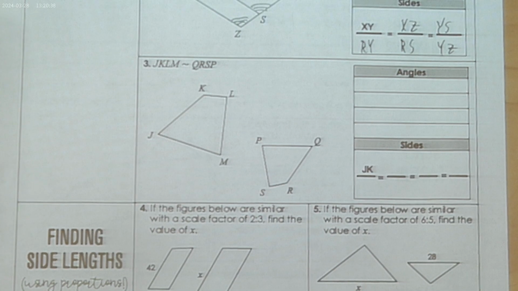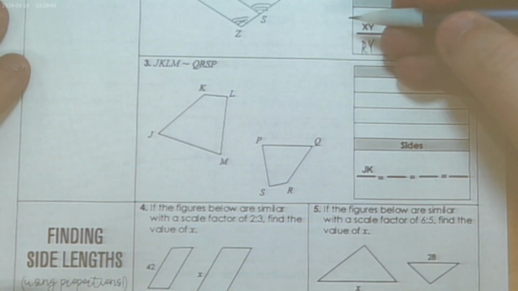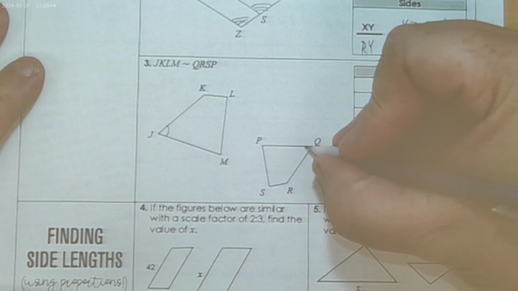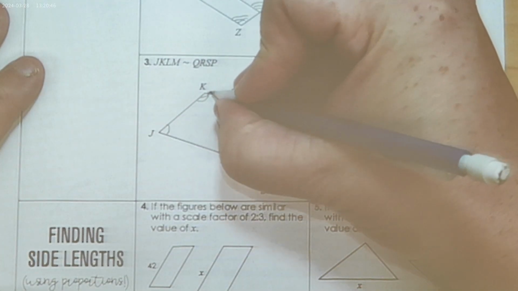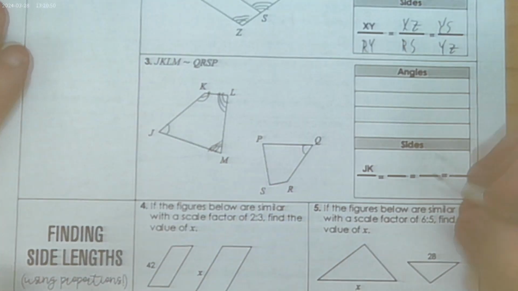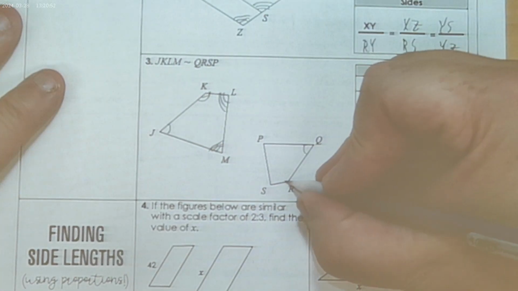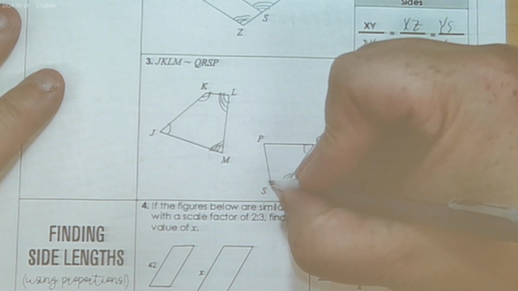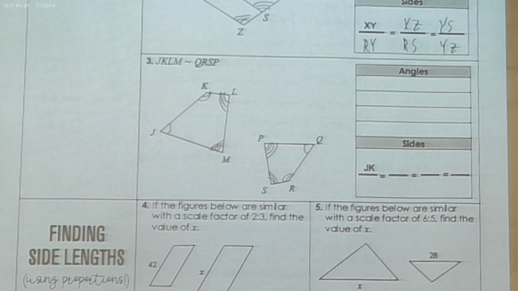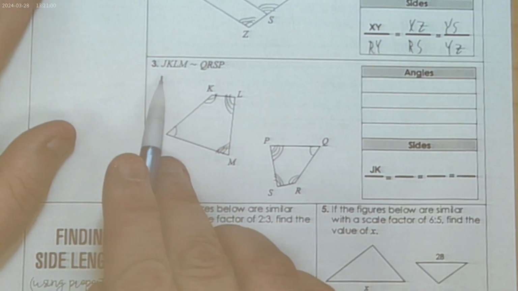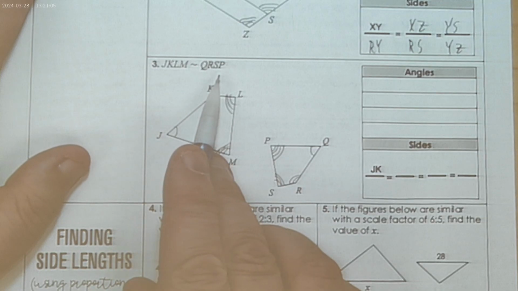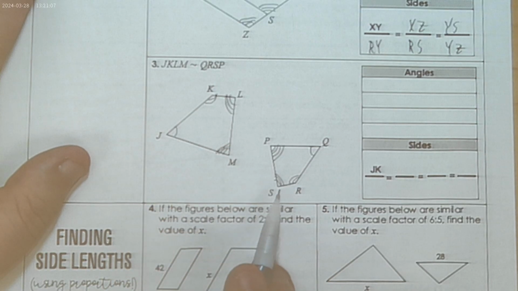They absolutely do, especially if we know that JKLM is proportional to QRSP. So again, you're going to follow with what sides are labeled, and you're going to follow by writing out that those angles are proportional to one another.